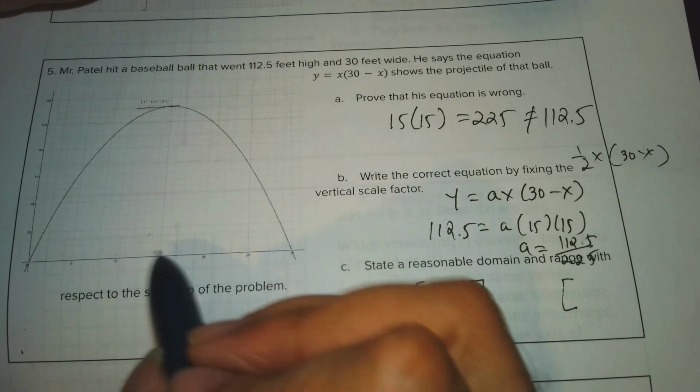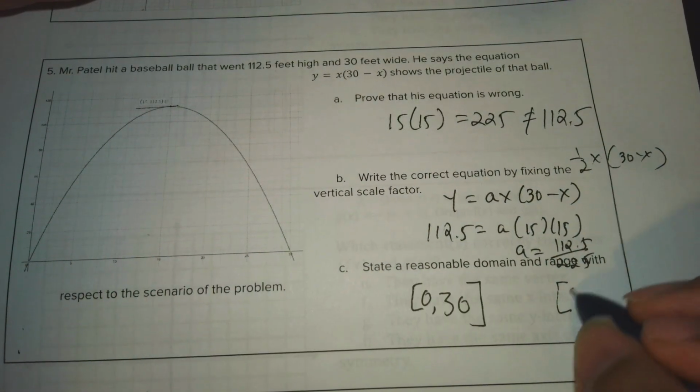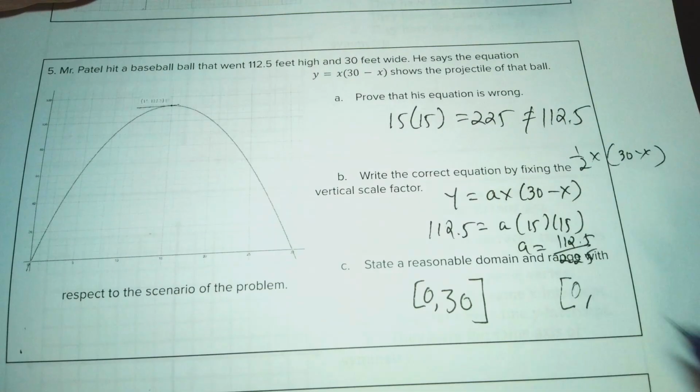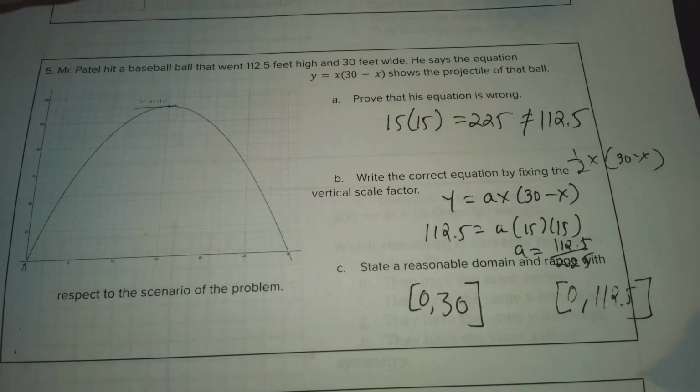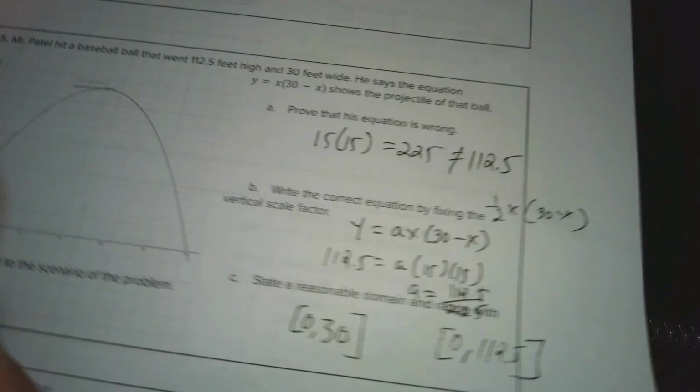So it's going to start at 0, and the highest it goes is 112.5, and that's your range. Perfect. Moving on to the next one.